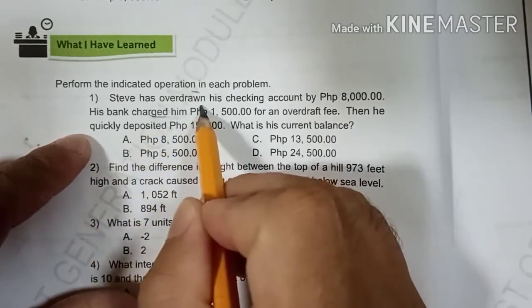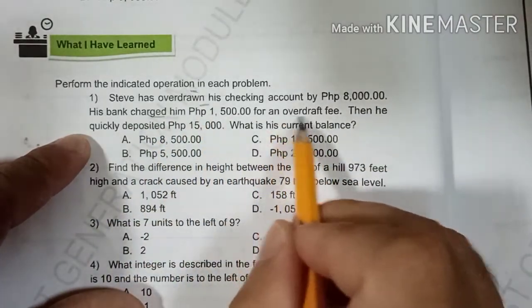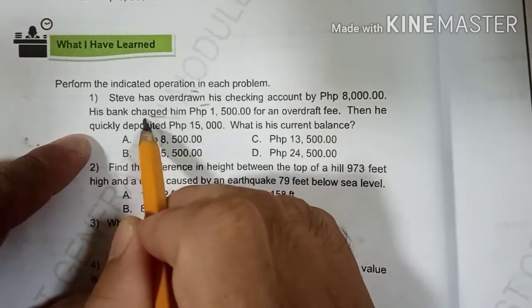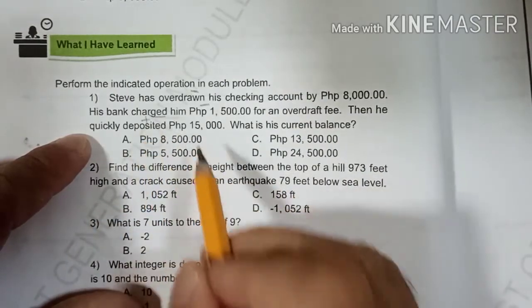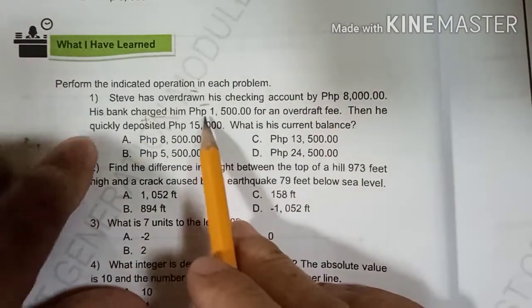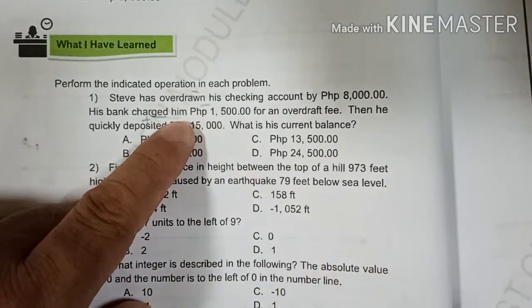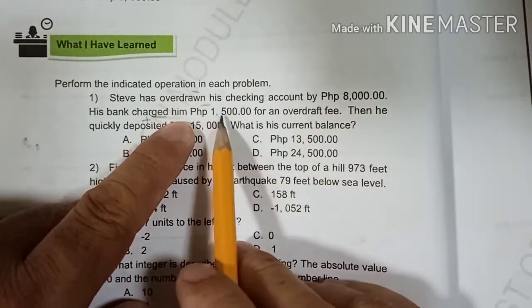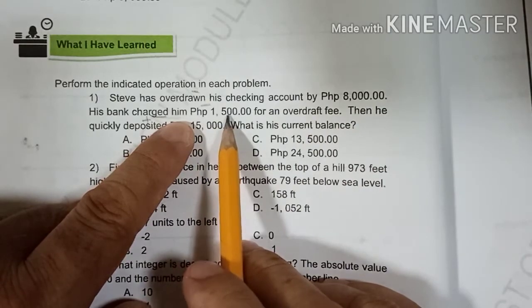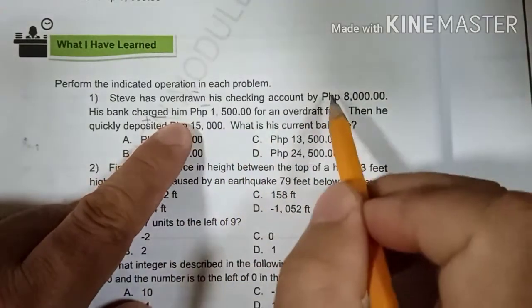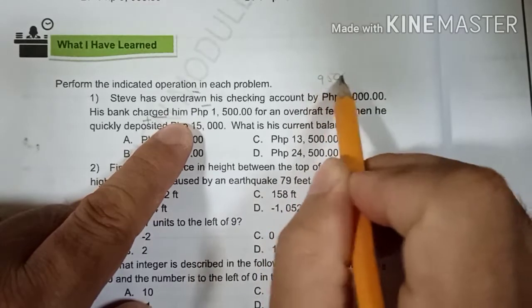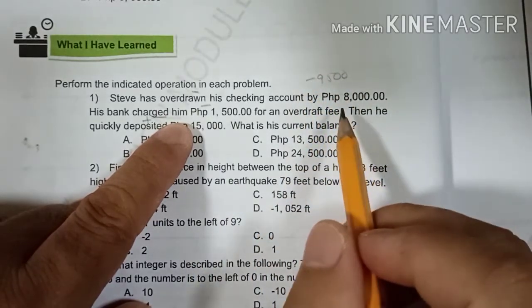Charge, that's negative. So for an overdraft, then he deposited. Deposited is positive, 15,000. How much is his overdrawn in all? 8,000 plus 1,500. The answer is 9,500. So negative 9,500 is his overdrawn.